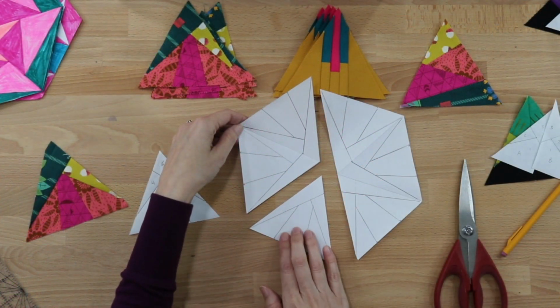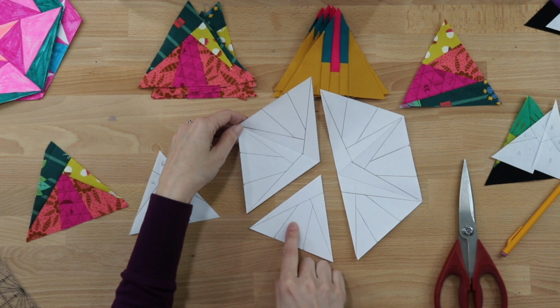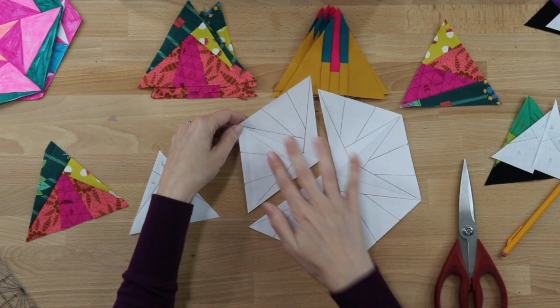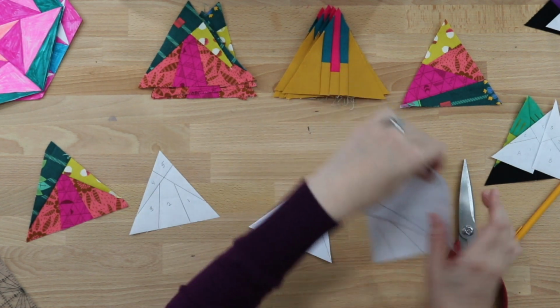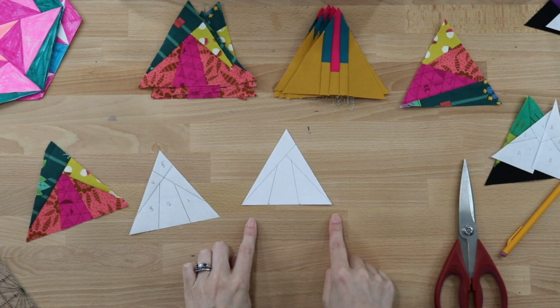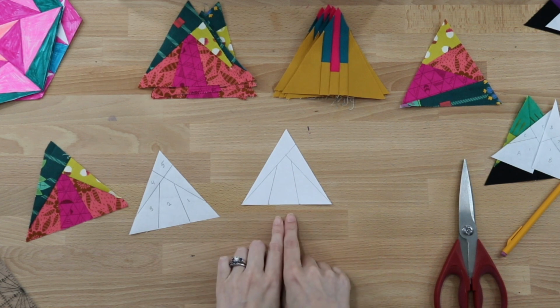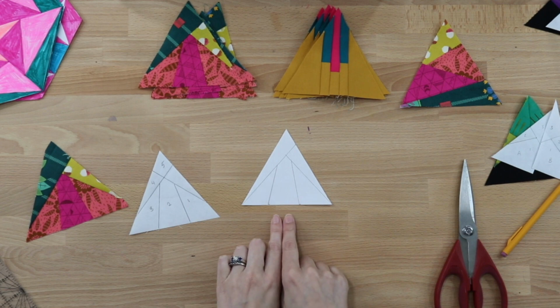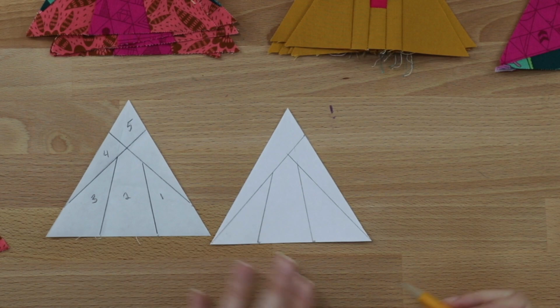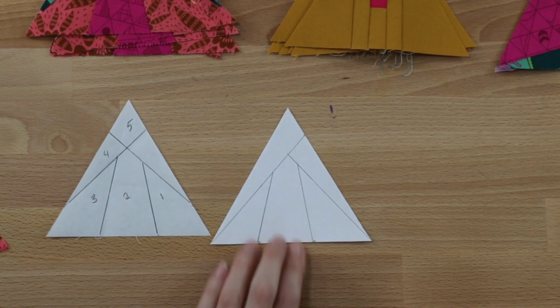Okay, so at this point, I have one of my triangles cut from my hexagon design here. I'm going to put these aside, so they're going to go off camera. And then I've got this blank triangle that I can make into my foundation. The next thing I need to do is assign numbers. For foundation piecing, you'll need to think through what order you'll need to sew your foundation.